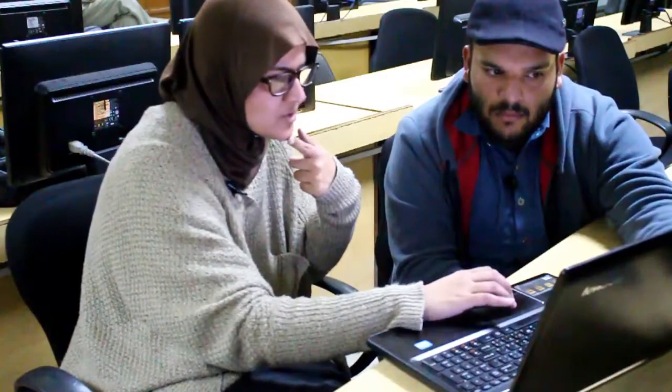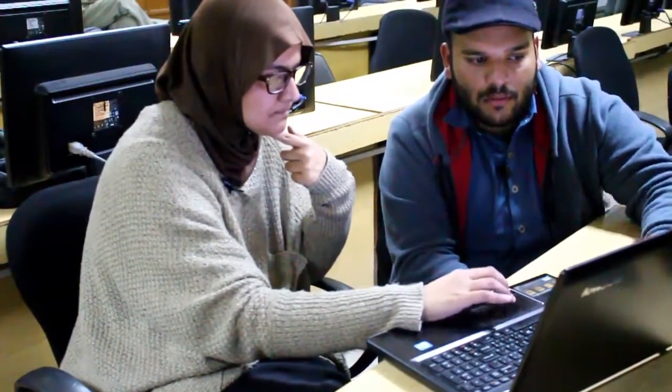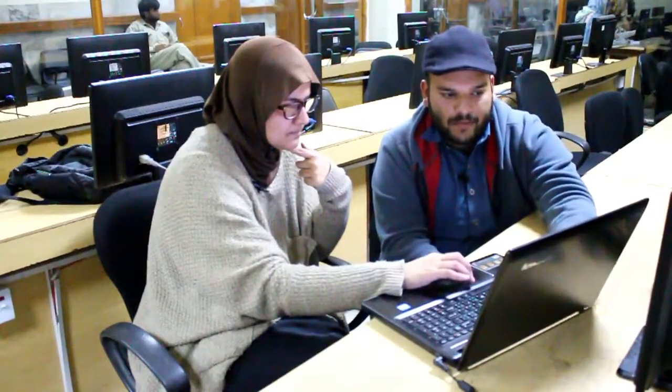I think PDF is not installed in it. Yeah, I think it's not. You can make a printer. Yes, I can specify the file name. Then OK.